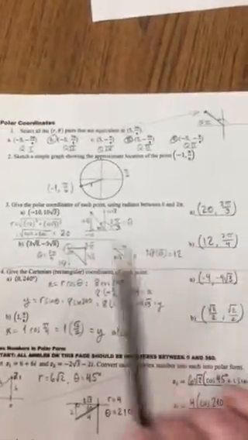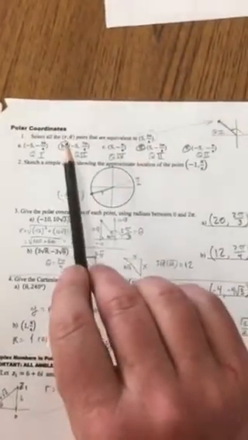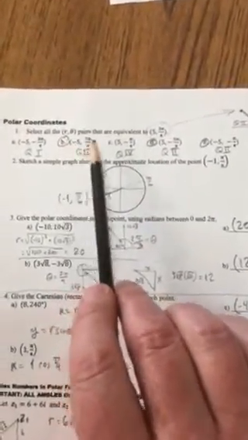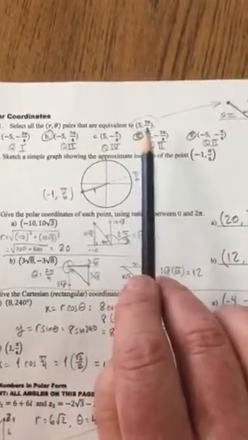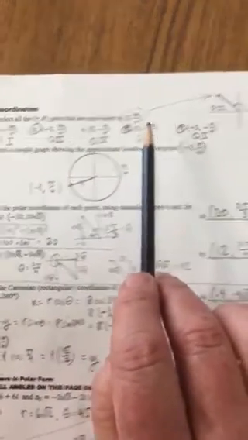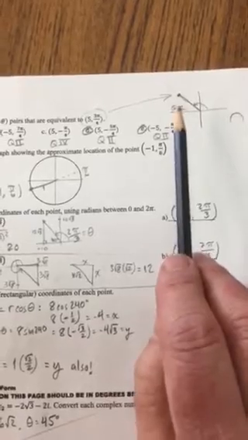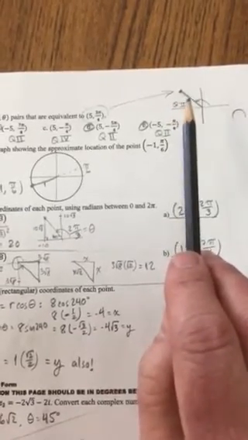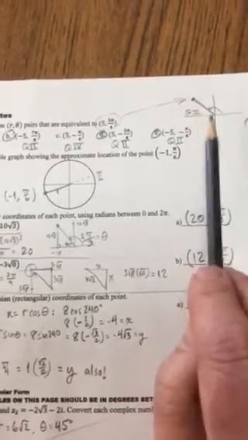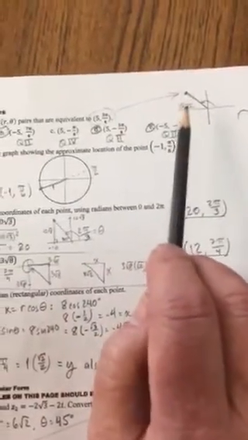We're going to look at the polar coordinates now. And our page starts off with just kind of the basics of the coordinate system. All right, select all the r, theta pairs that are equivalent to 5, 3 pi over 4. So that point looks like this over here in quadrant 2. So we need to have a point that's in quadrant 2 with a magnitude of 5 there, or that is a radius of 5.